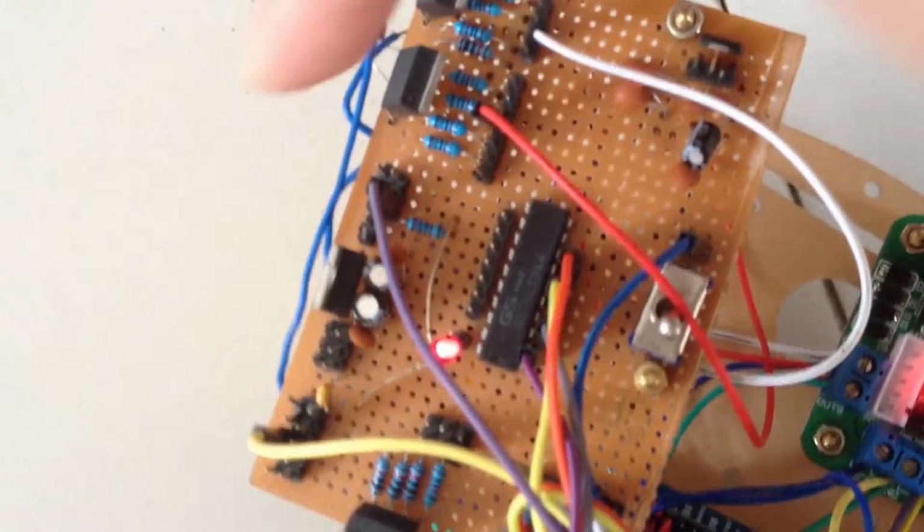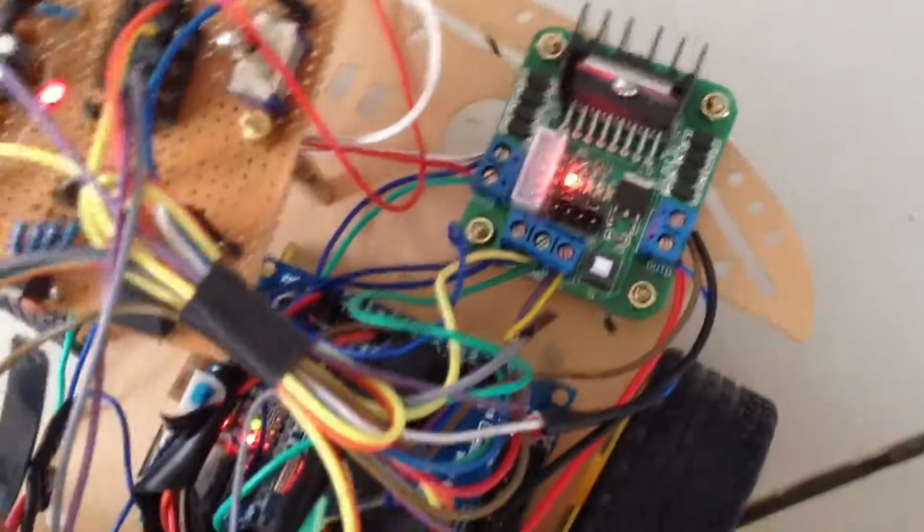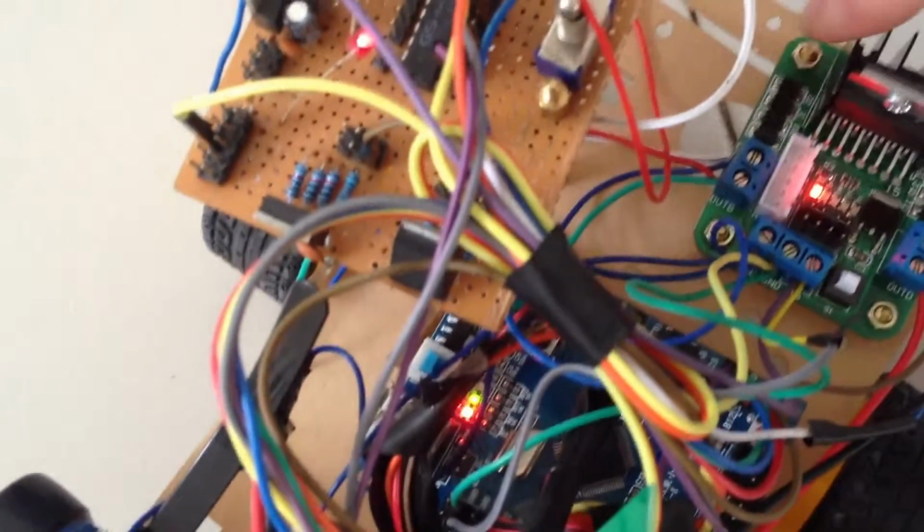I designed this, which is the H-bridge, motor controls, and power supply. I didn't use this product because it's just a backup.